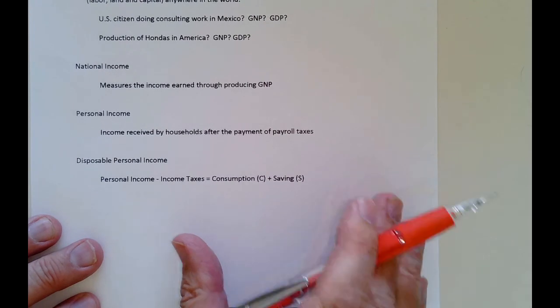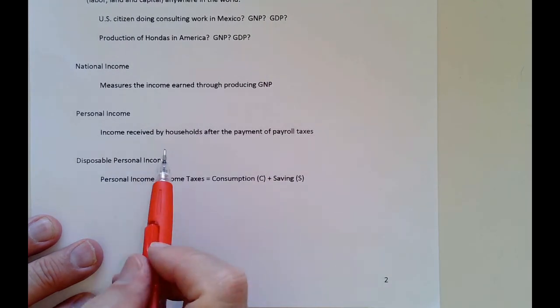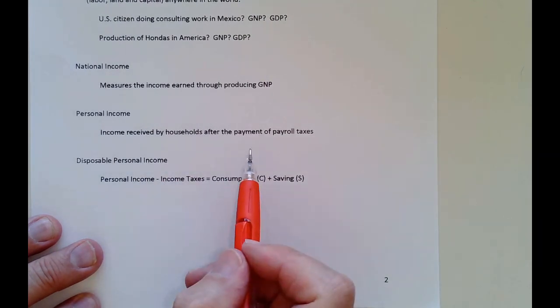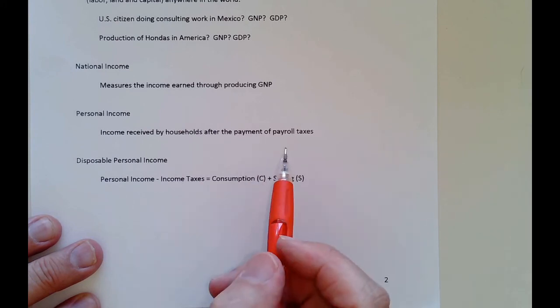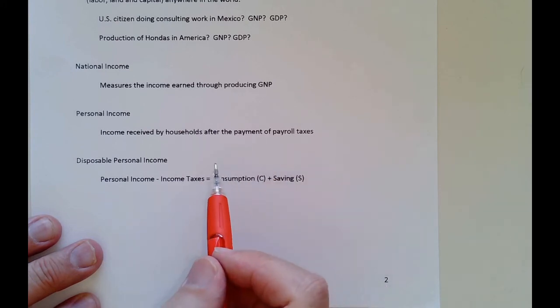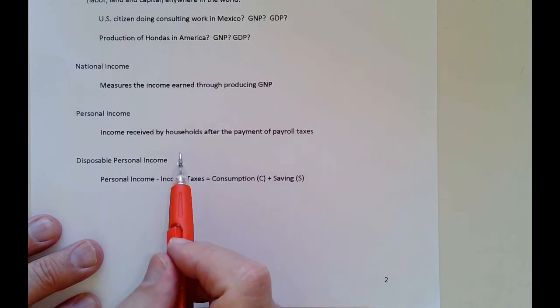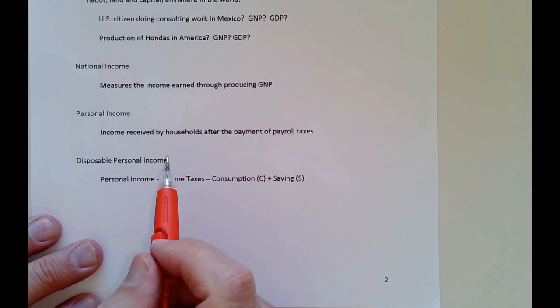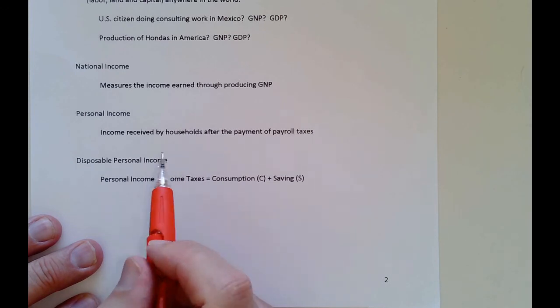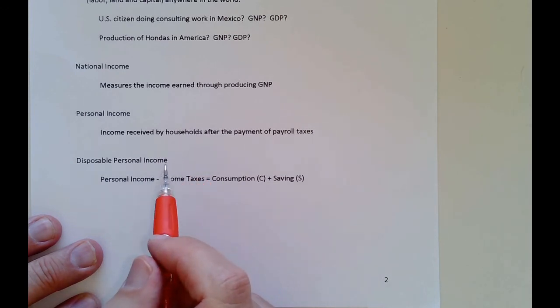So it's all the income earned by households after the payment of payroll taxes. Your payroll taxes would be your taxes for mostly Medicare and Social Security, your FICA statement on your paycheck stubs. It also includes any kind of transfer payments coming in from government, and so that would be if you receive, say, financial aid as a student, Social Security benefits, or veteran benefits.